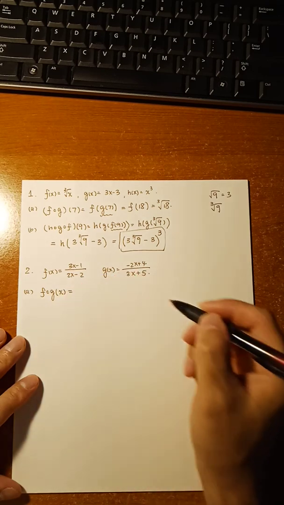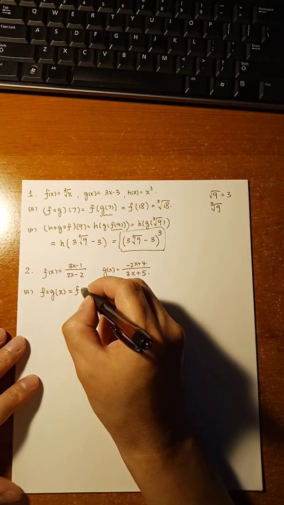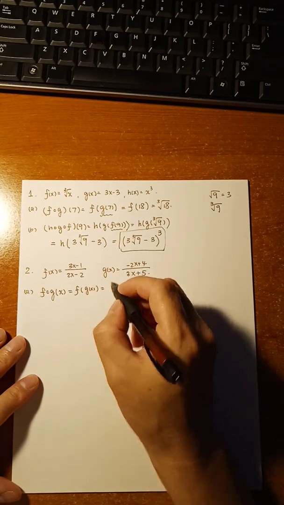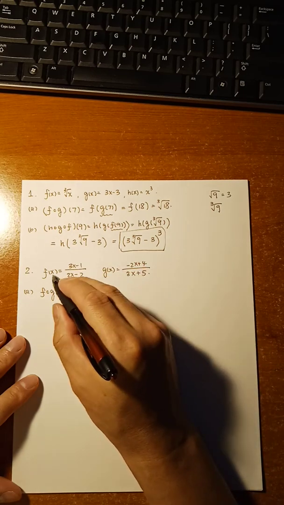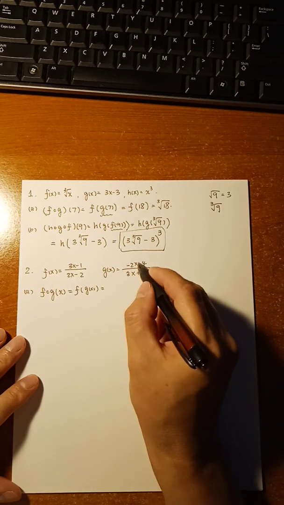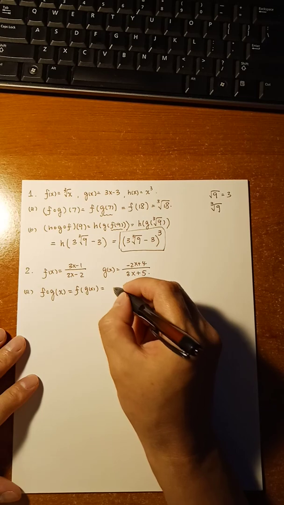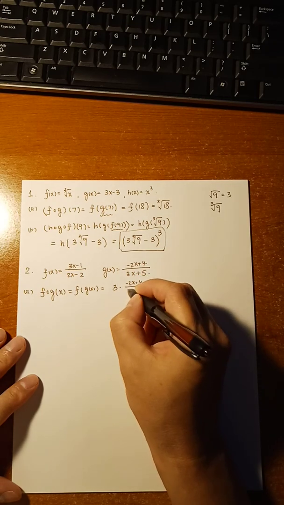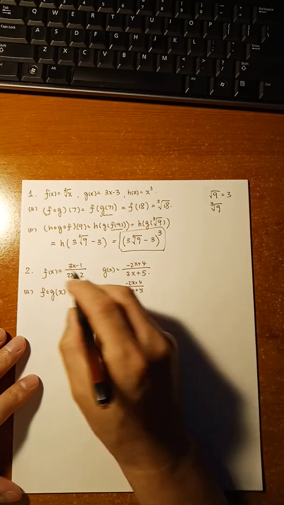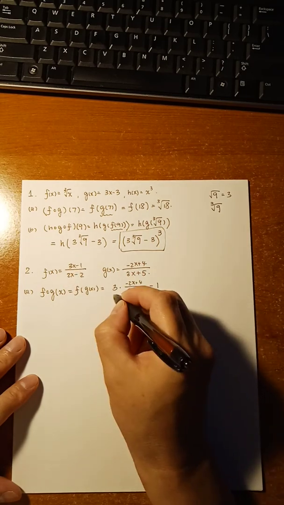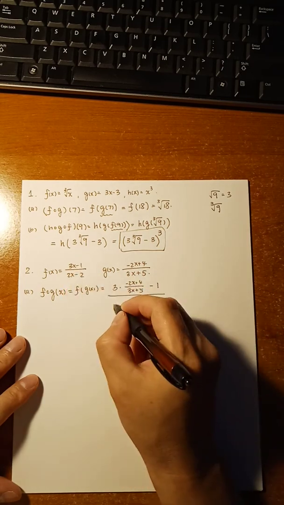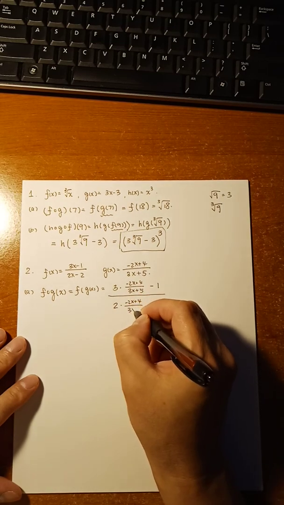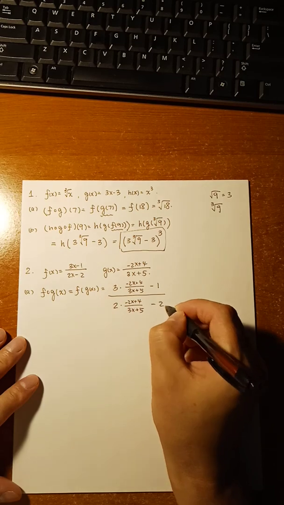By definition, it is f of g of x. Whenever you see x in the formula of f, you write this g of x. So it's 3 times (negative 2x plus 4) over (3x plus 5), minus 1, over 2 times (negative 2x plus 4) over (3x plus 5), minus 2.